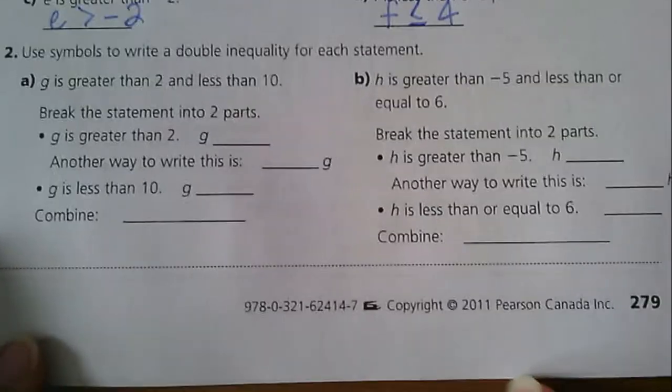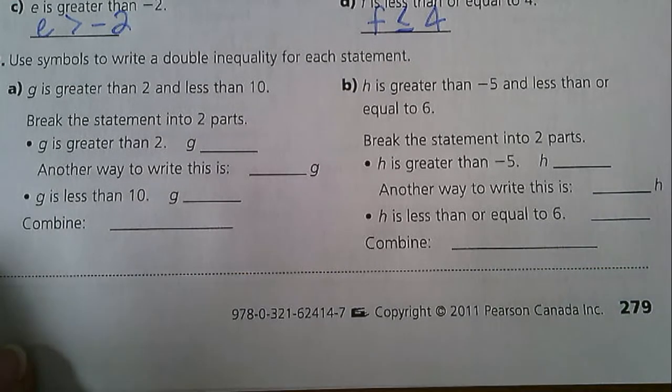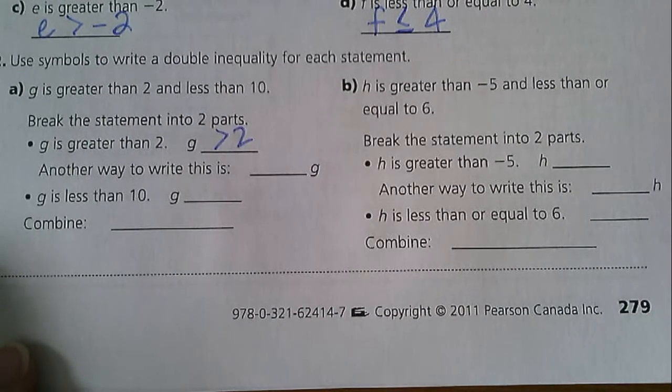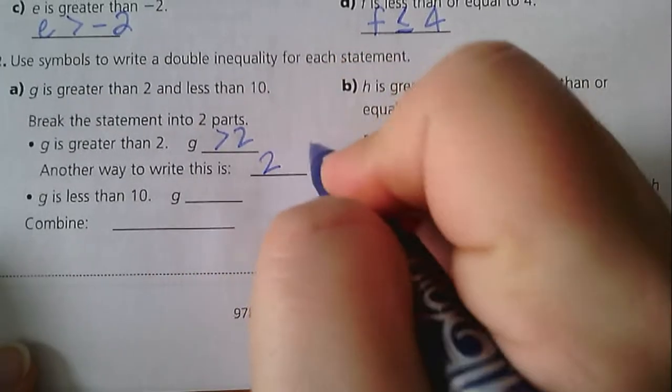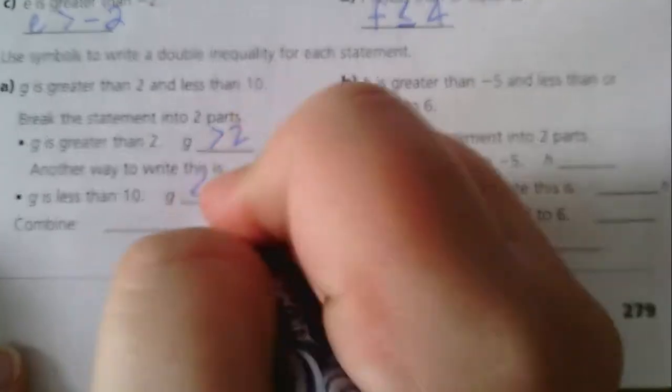Now at the bottom here, they've asked you to write some double inequalities. And again, they suggested, just like they did above, to break it into two parts. That just makes it a little bit simpler. So let's break this one into two parts. It says G is greater than 2 and less than 10. Let's start with the first part. G is greater than 2. Another way we could write this is 2 is less than G. And then we need to write the second one. G is less than 10.